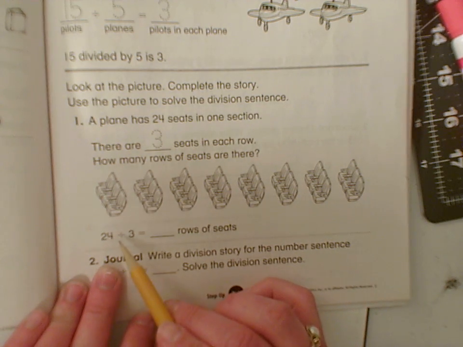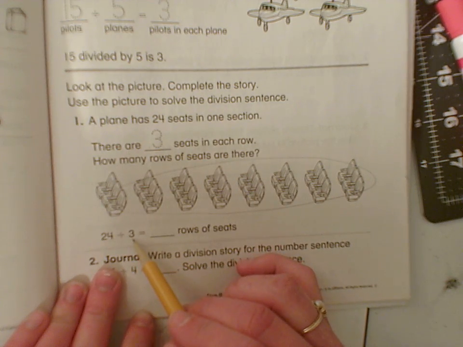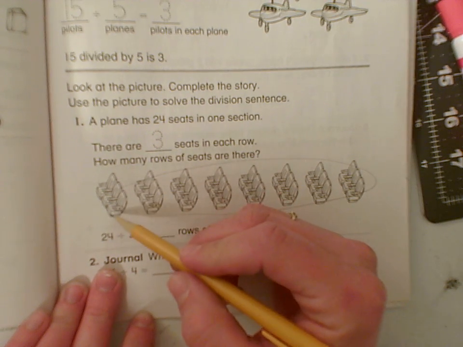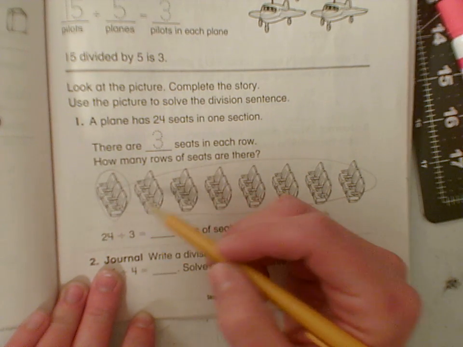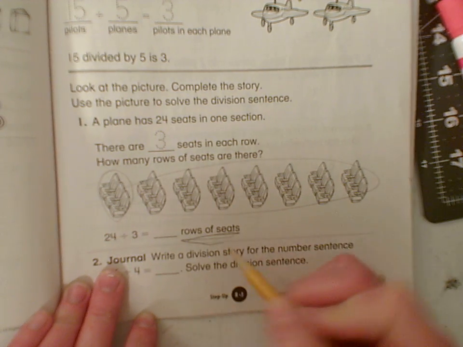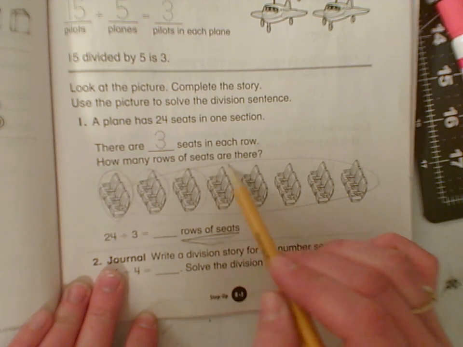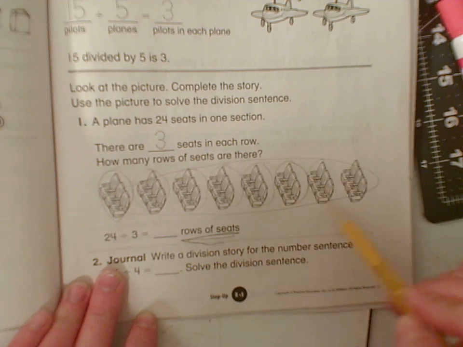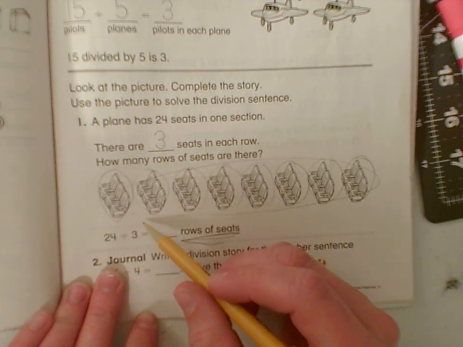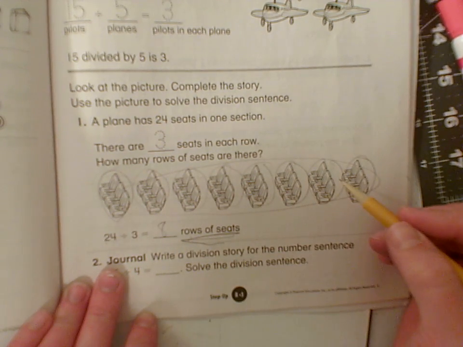So down below it says 24, which means all of them, divided by 3. So we're dividing by the rows of seats. So there's 3 in each row. How many rows of seats are there? So essentially we can just count 1, 2, 3, 4, 5, 6, 7, 8. 24 divided by 3 equals 8 rows of seats.